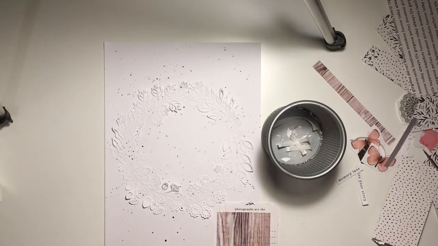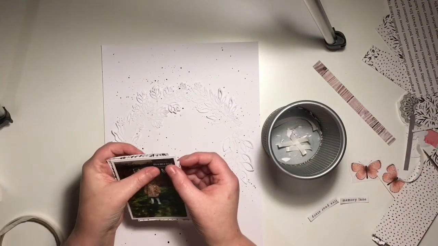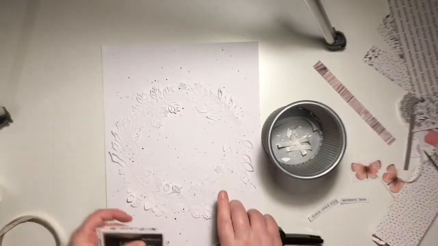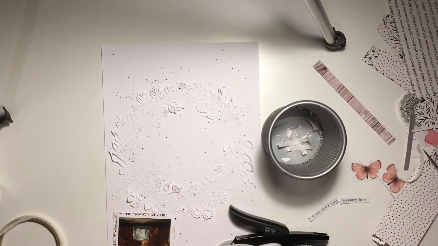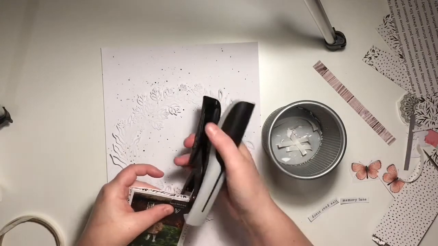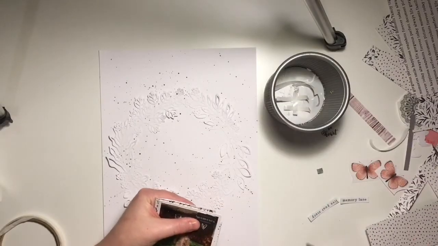I do have to be careful, especially with quite intricate cut files. Sometimes when I'm shrinking them down, it does cause some issues with cutting, but with the cut file that I chose today, I didn't have any issues and it cut beautifully.